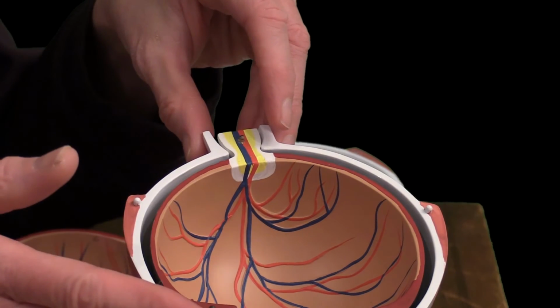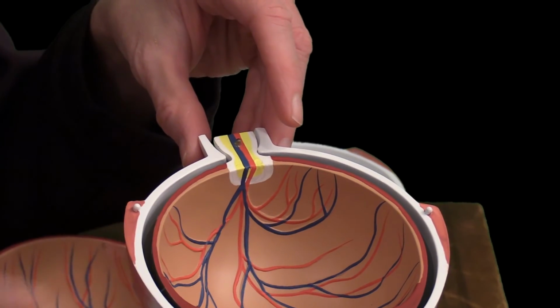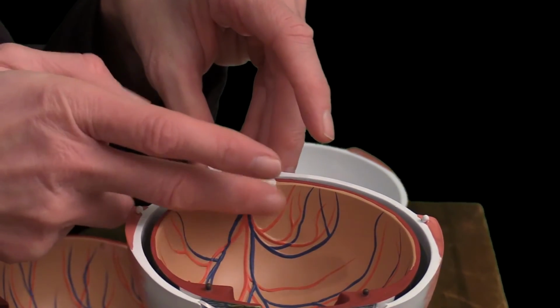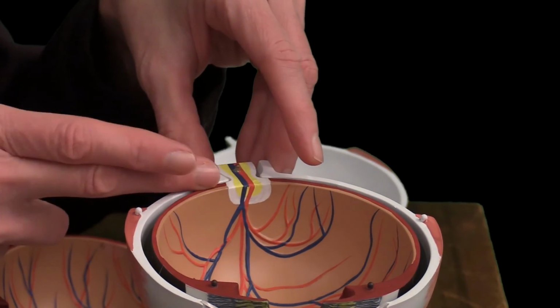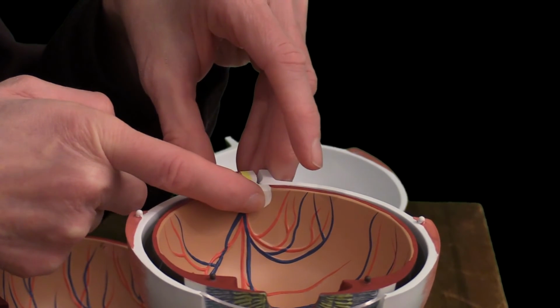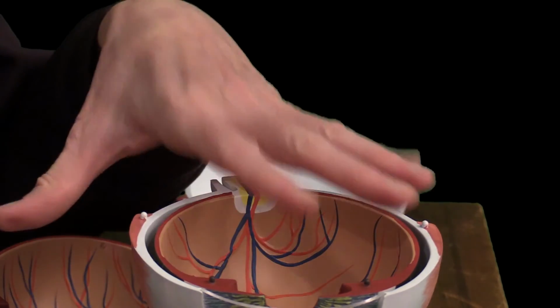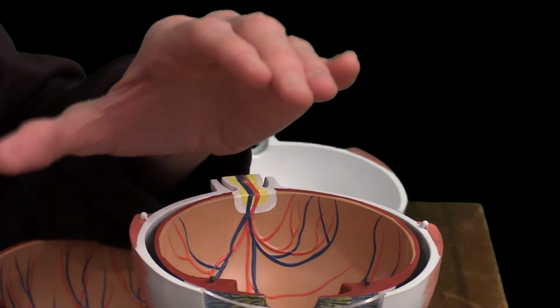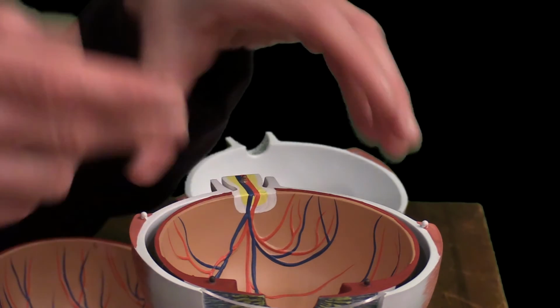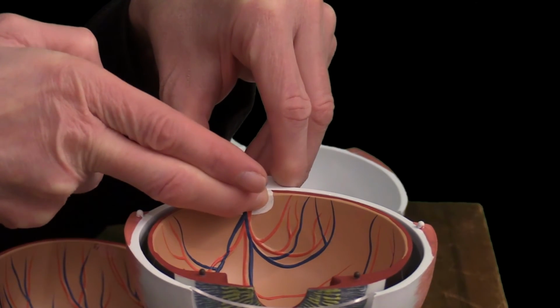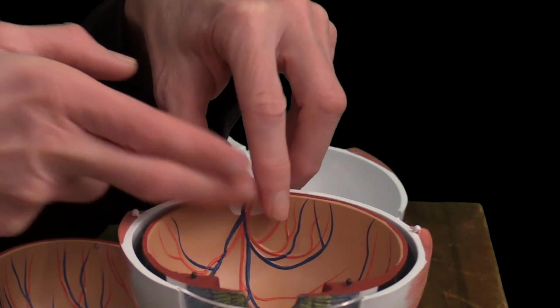But in the case of glaucoma, what will happen is the easiest place to relieve pressure is at the back of the eye, where you have this break in the sclera. And that would be where the optic disc is. And so some people with glaucoma will exhibit something called a cupped optic nerve, where the optic nerve is being pressed inward because of this excess pressure in the eye.